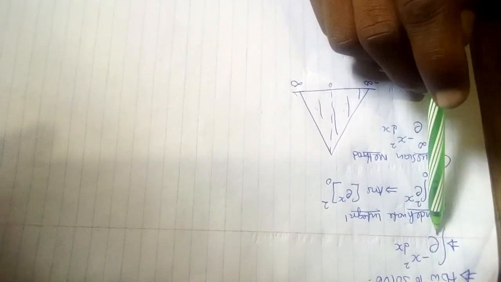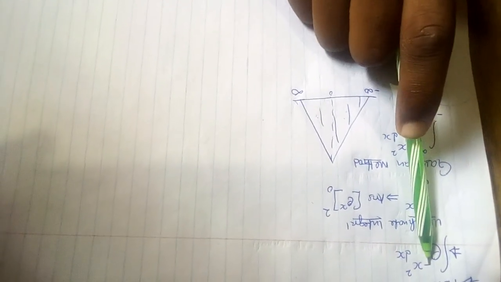Hello guys, today we are going to solve the integration of exponential raised power negative x squared dx. So this sum is a non-elementary sum. In another term, it is an indefinite integral. This means that you cannot solve it through direct integration as we used to for other sums. So in this one we are going to deploy a method known as the Gaussian method.